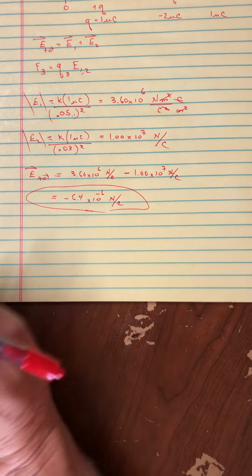Now, I'm not done, because remember, they did say, what is the electric force? The force on number 3 is the charge at number 3 times the electric field that was just created by 1 and 2. So the charge here would be a negative 2 microcoulombs.